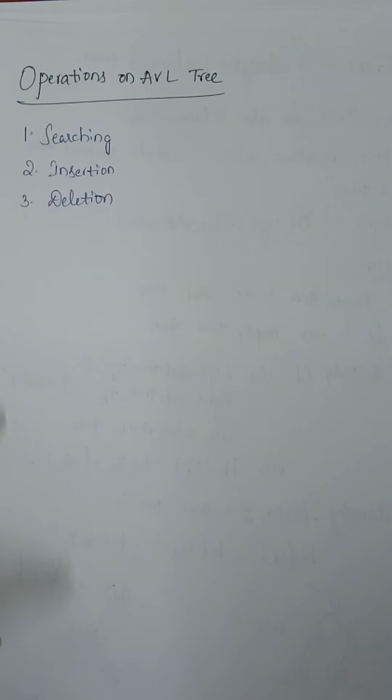Now we are going to discuss the operations on the AVL tree. Up to now, we have already discussed the operations on trees, binary tree, binary search tree, etc. In every tree we are supposed to do the same things: searching, insertion, deletion, etc. The search operation here is similar to the BST, binary search tree, so we need not discuss much.